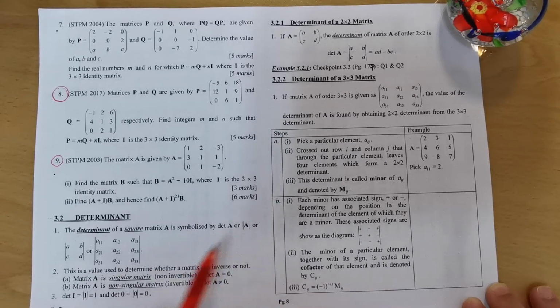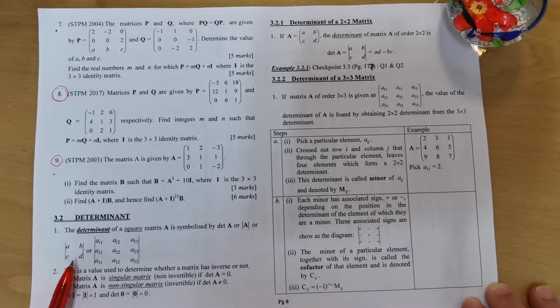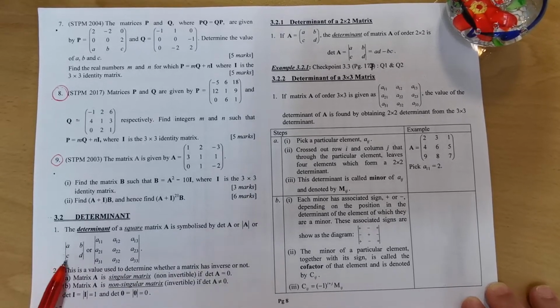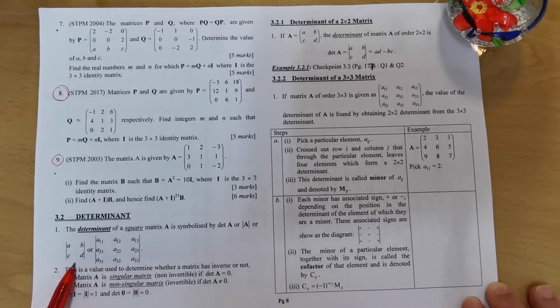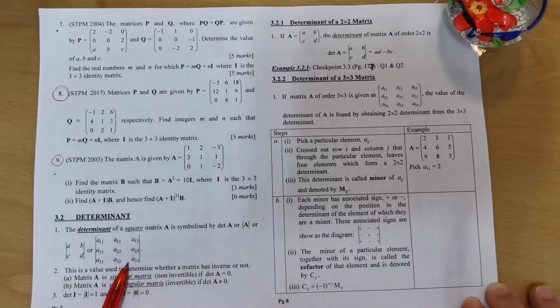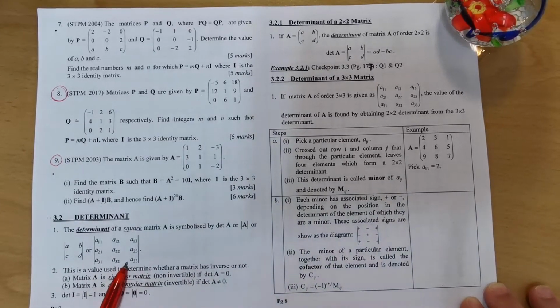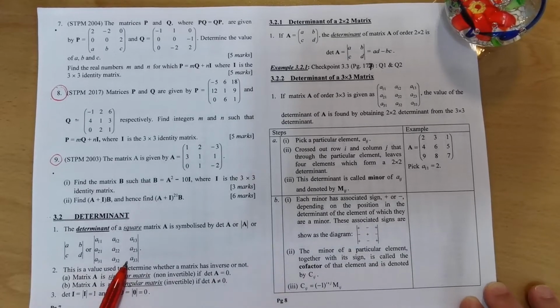Or we can write it in this way. This is a 2 by 2 matrix and we don't write the bracket, but we replace it with the modulus sign. Then this is a determinant. So this is a determinant for a 3 by 3 matrix. So this is how we write a determinant of a matrix.